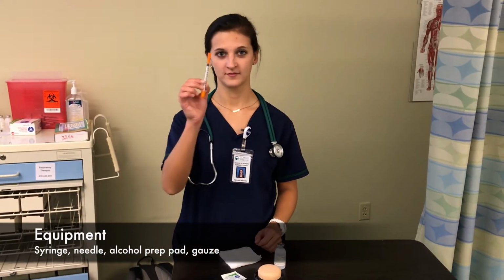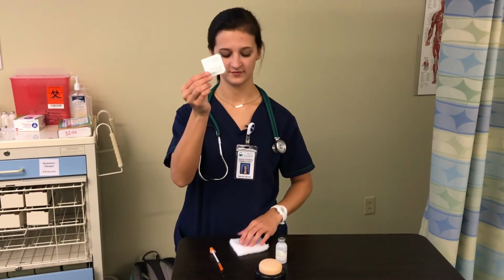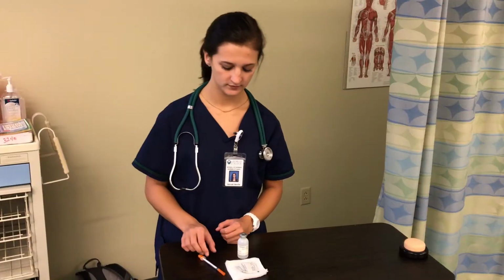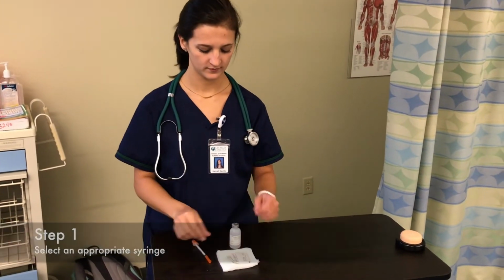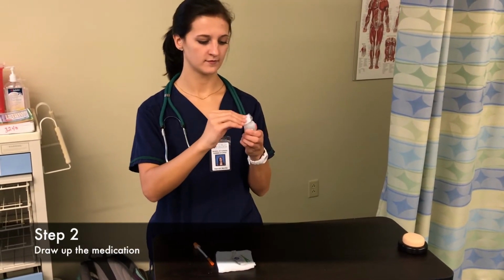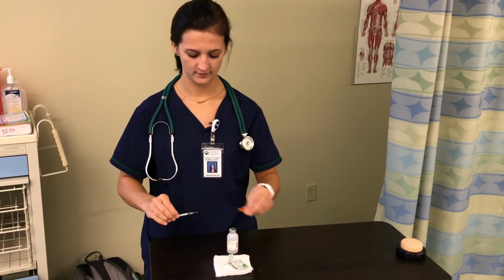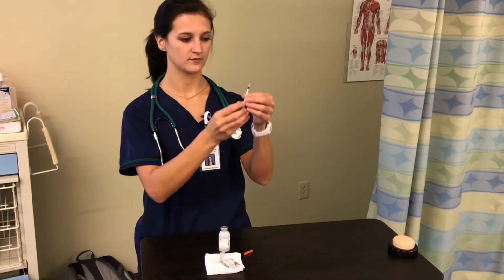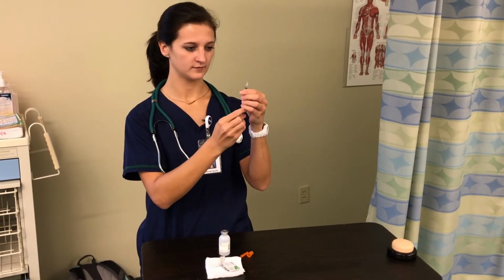To administer a subcutaneous insulin injection, you will need a syringe and needle appropriate for volume and site, an alcohol prep pad, and a gauze pad. First, we're going to select an appropriate syringe and needle and draw up the medication. Today we are drawing up 4 units.